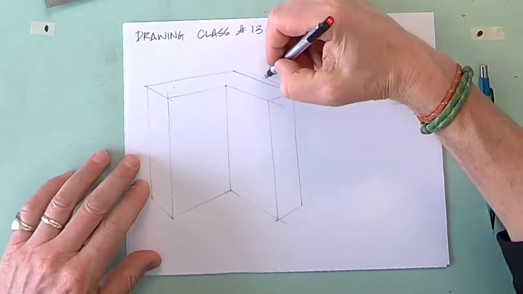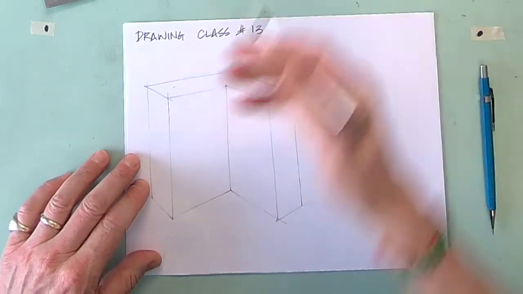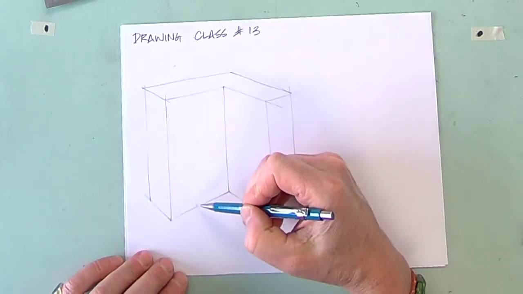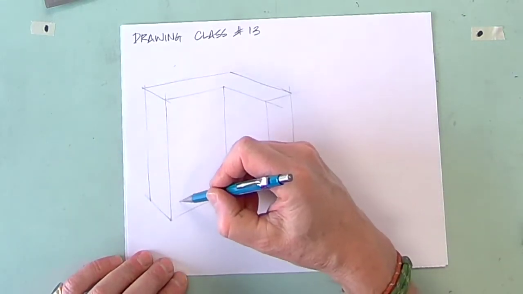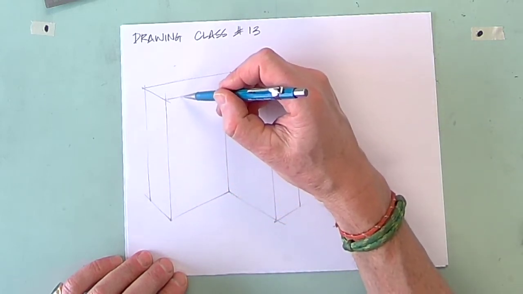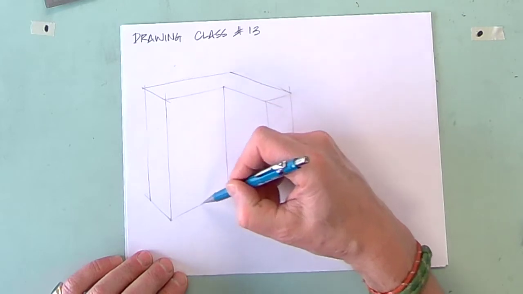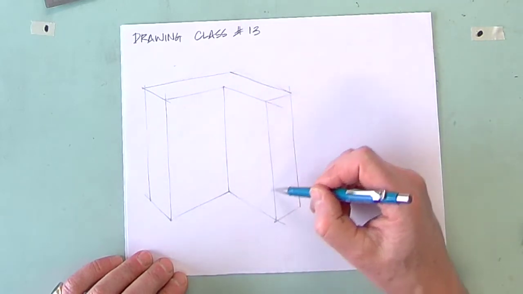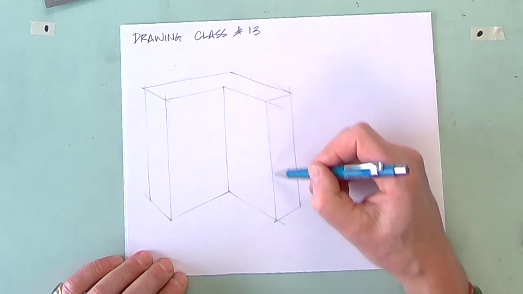Because I'm freehanding this, I might not get it absolutely right. So what we're going to do is I want to have a curve that comes in maybe like this. So it's like a curve this way and this way. And then I'm going to do a curve this way and this way on this one.